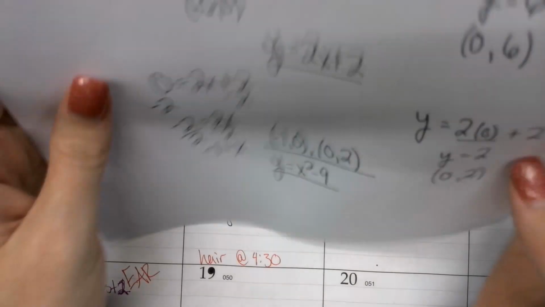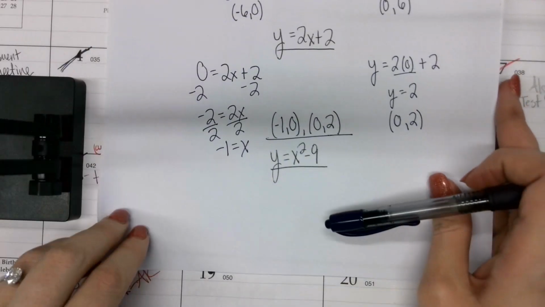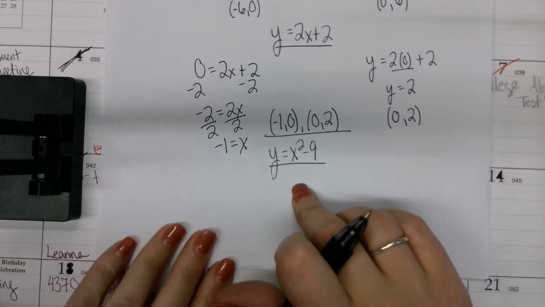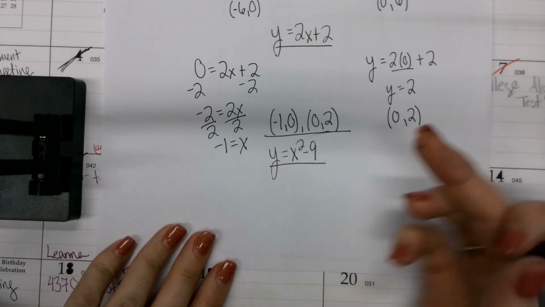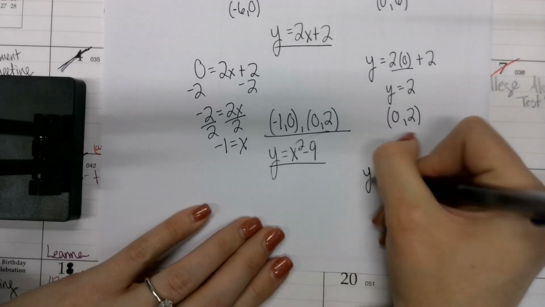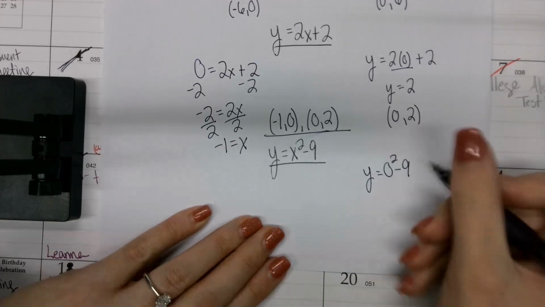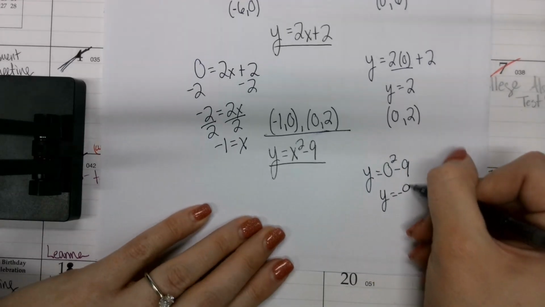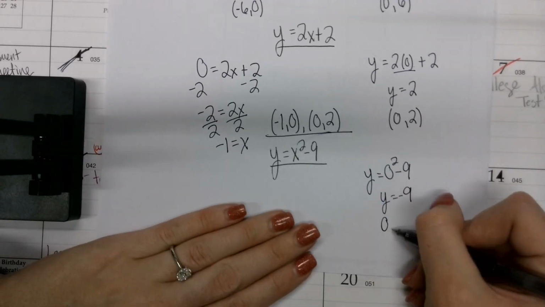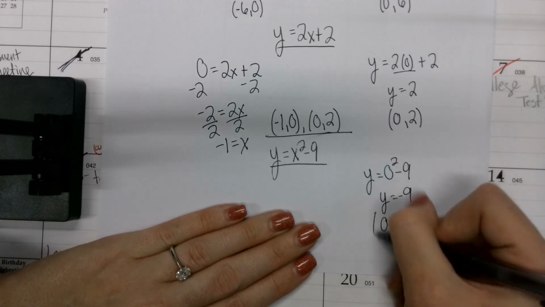Okay, the last one right here is a quadratic equation because it has that x squared. So when I go to solve this one, I'd have y equals 0 squared, subtract 9. So y equals negative 9. So my x was 0 and my y was negative 9.